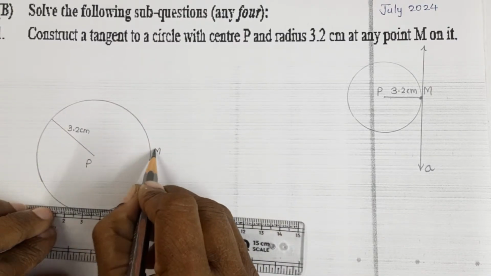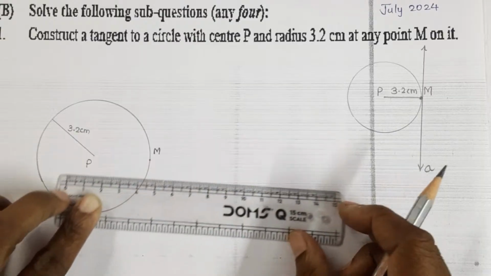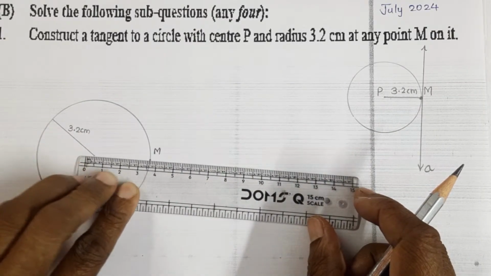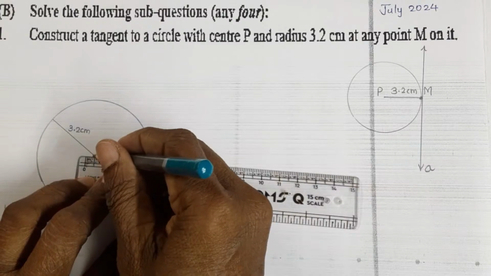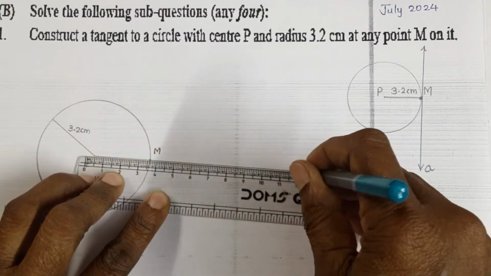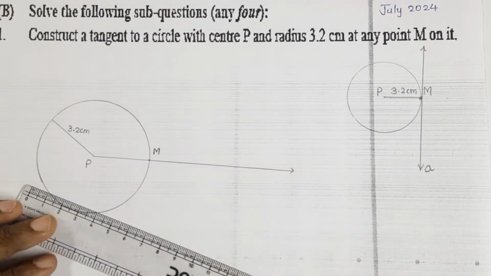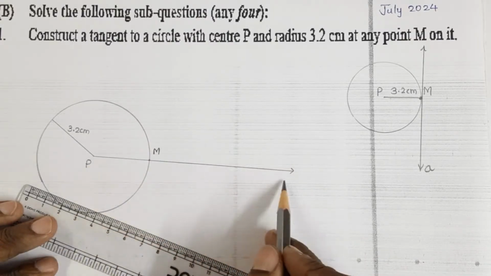Take the point M here, and then I draw a ray passing through the M point here. Okay student, this way you have to draw the ray.